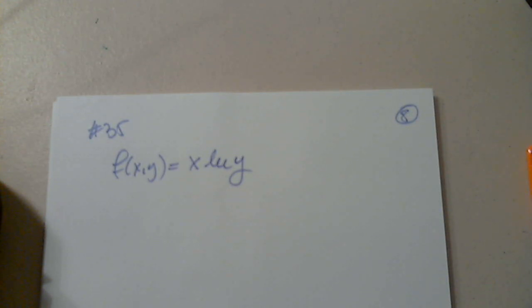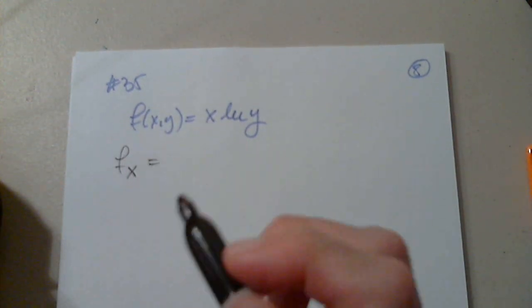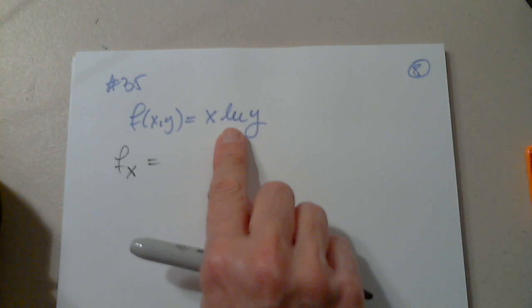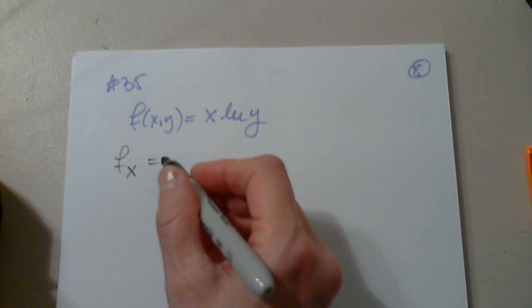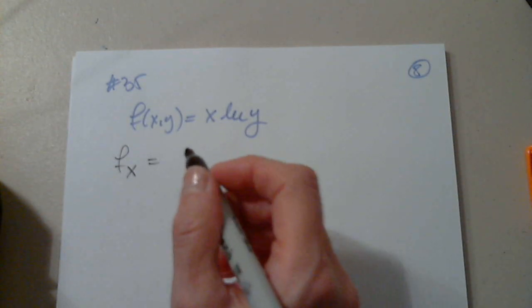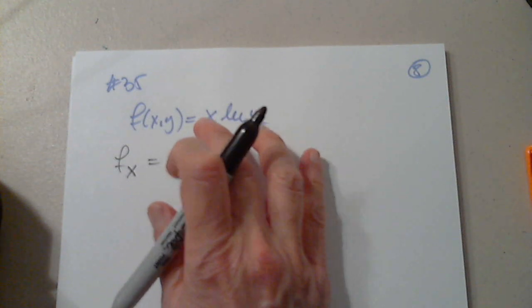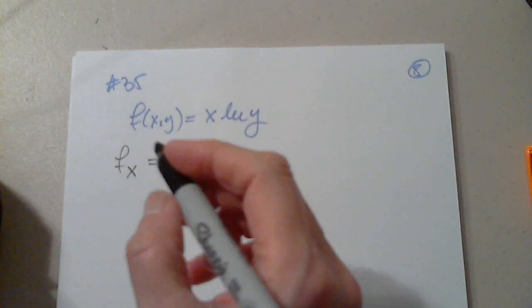Good. So first we start with fx. We differentiate this with respect to x only. Would it be natural log y, of course. It's a constant times x. When I differentiate, x prime is 1, the constant stays. Good.